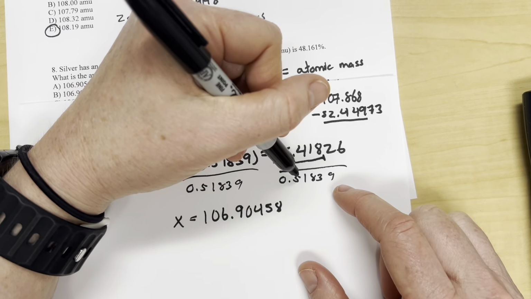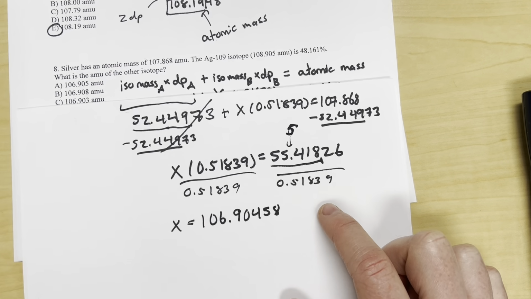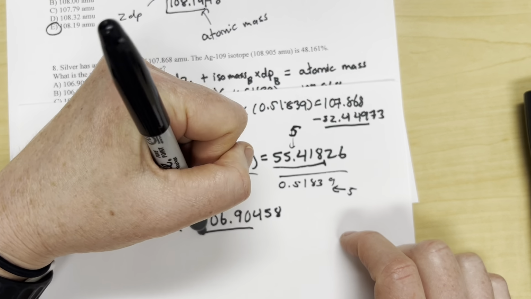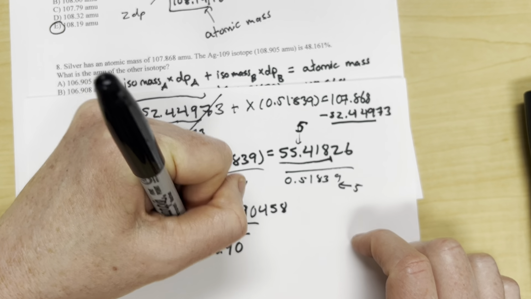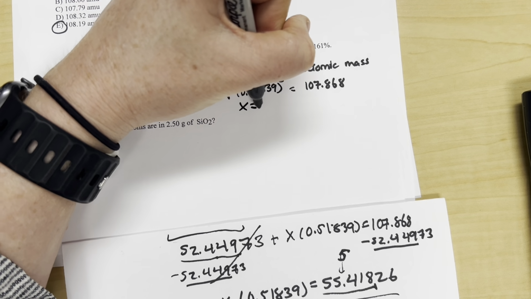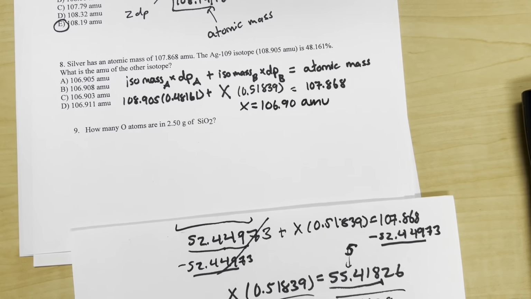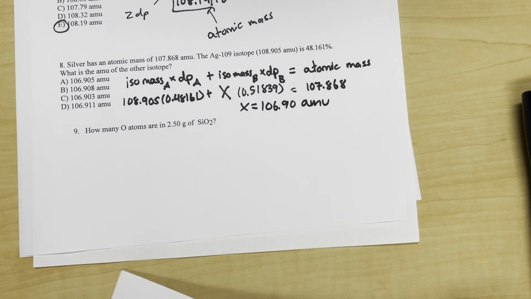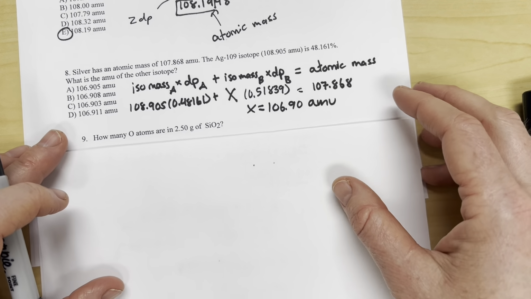So we divided. So this one had 5 sig figs that we had underlined from the previous part where we subtracted, and this one also has 5. So this therefore should have 5, and our answer is 106.90. And it would be atomic mass units or grams per mole. I'm comfortable with either. Okay. Moving on.